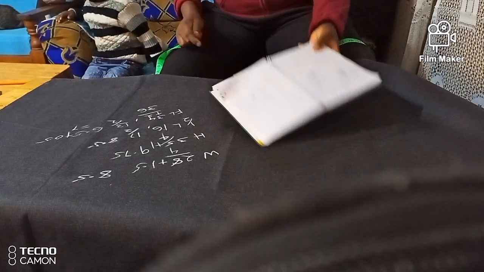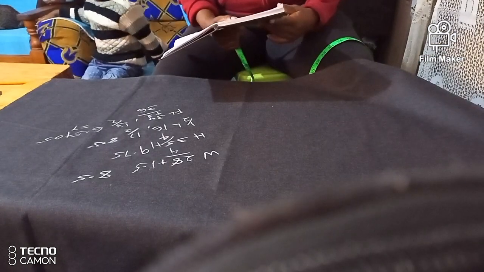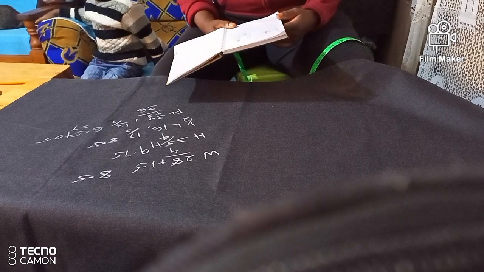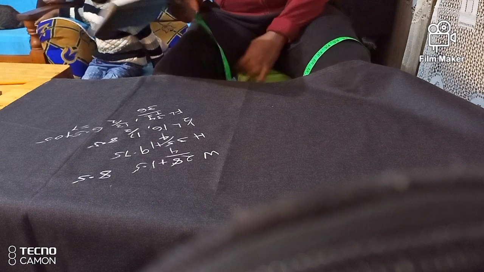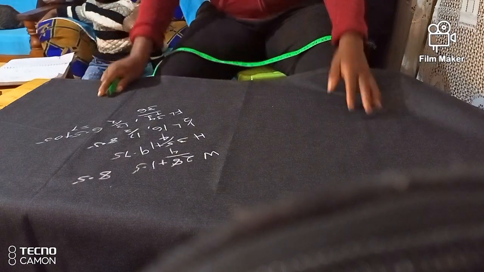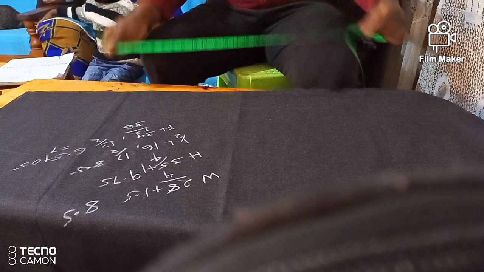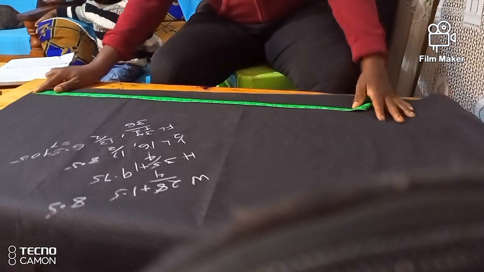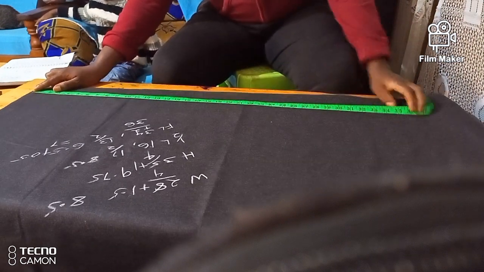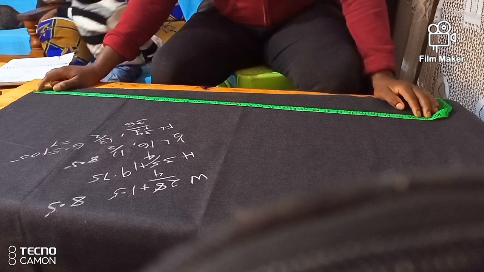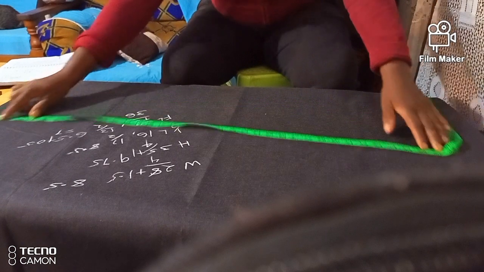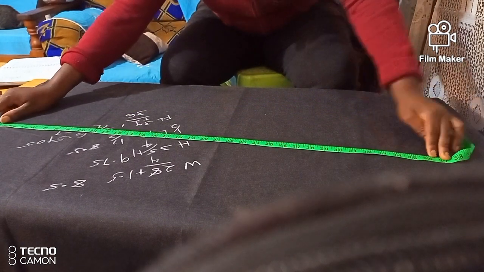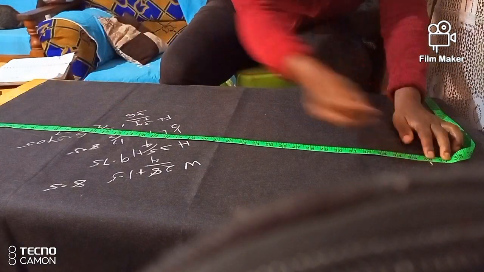The measurements I'm working with are 28, which is the waist, the hip measurement 35, half length of the trouser is 16, and the full length is 34 plus 2, which makes it 36 for the hemming allowance. First of all, I'm starting with the full length. I'm marking out the full length, which is 34 plus 2. The 2 inches are for hemming allowance.